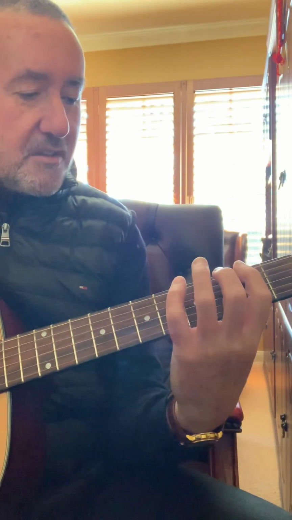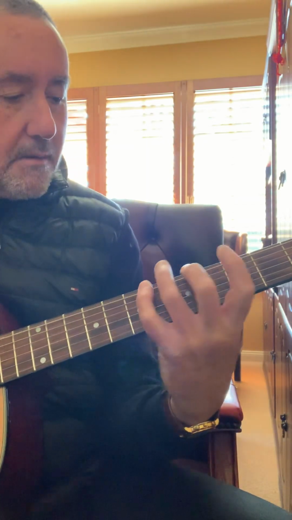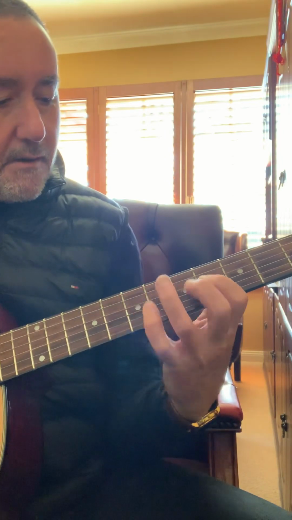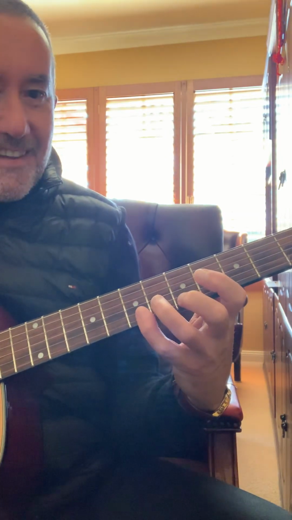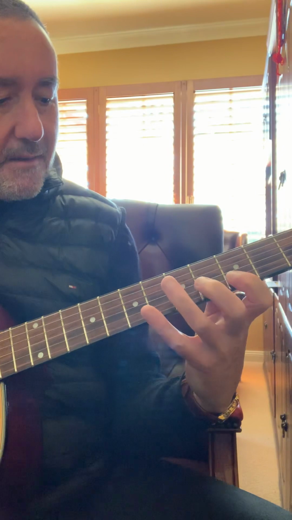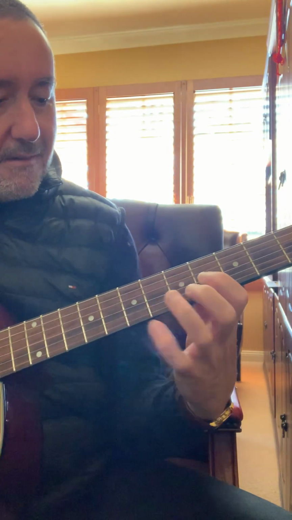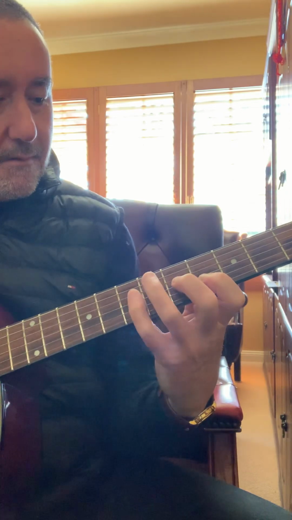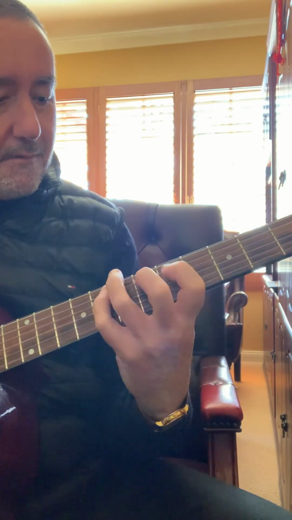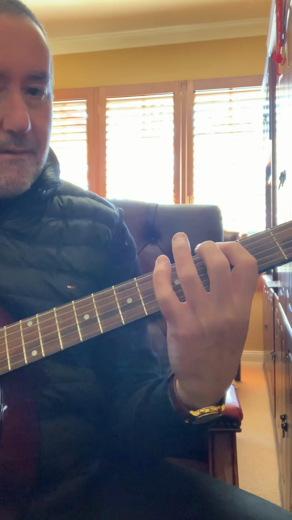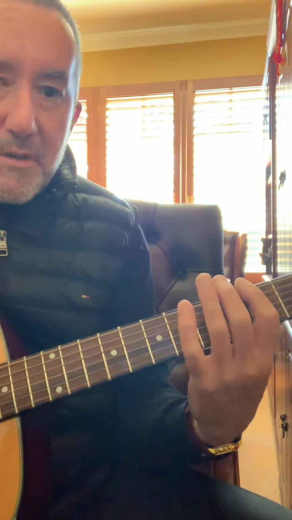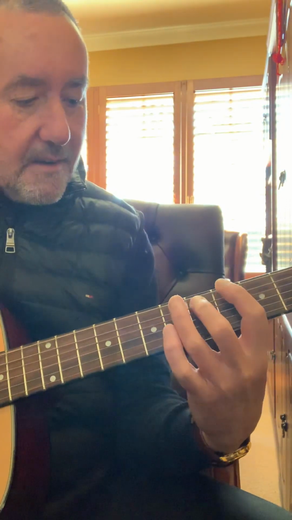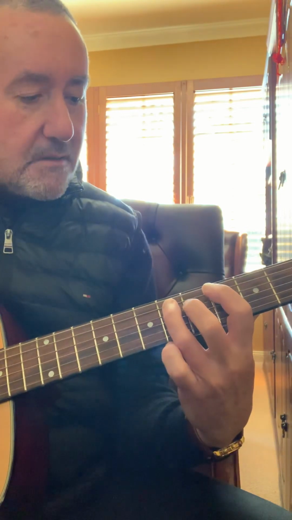Now you can skip frets, skip strings. And go backwards. And start changing your permutations of the notes, and just see what happens.